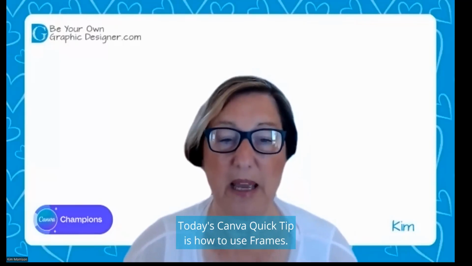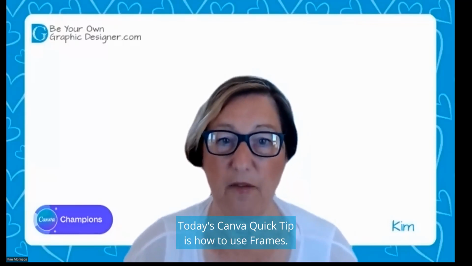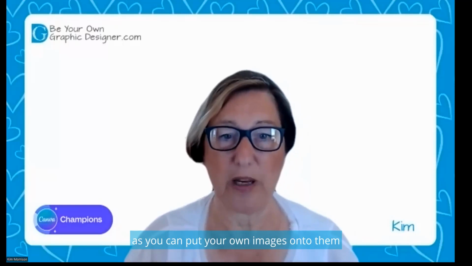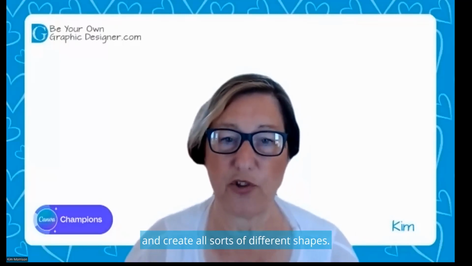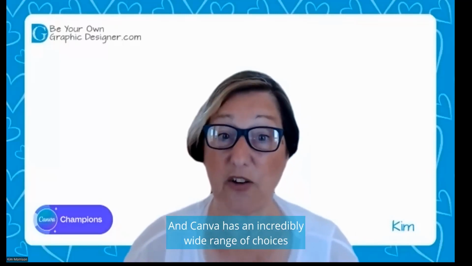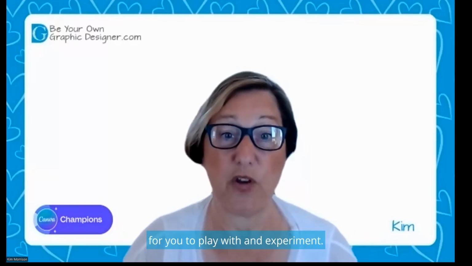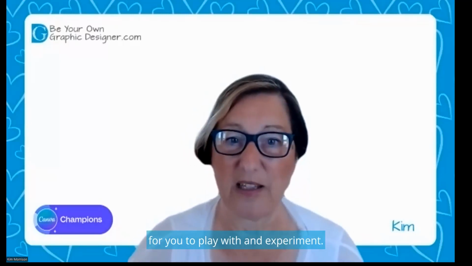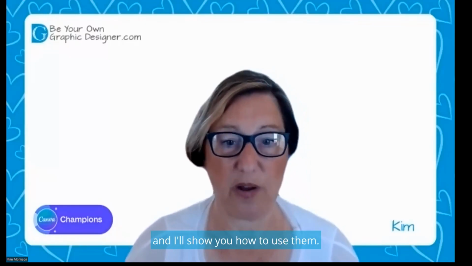Today's Canva Quick Tip is how to use frames. Frames are incredibly useful as you can put your own images onto them and create all sorts of different shapes. And Canva has an incredibly wide range of choices for you to play with and experiment. Let's go over to my Canva screen and I'll show you how to use them.